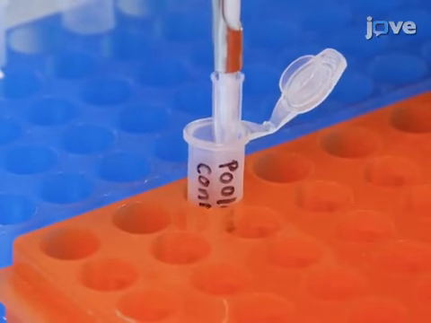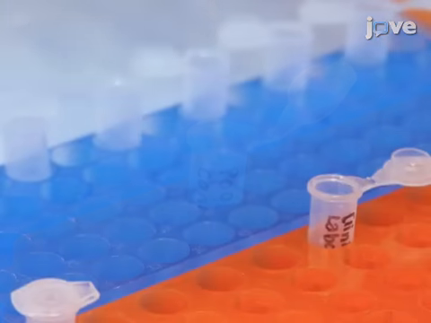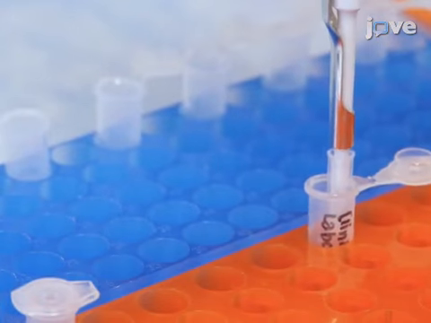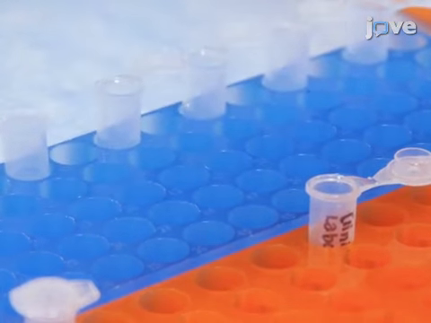Next, combine 10 microliters from each sample to create a pooled control sample. Create a second pooled control sample for the clinical laboratory in order to determine the HDL-C value.